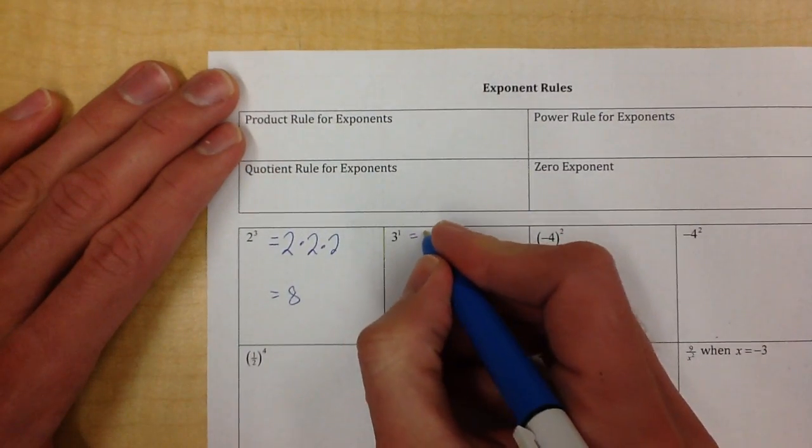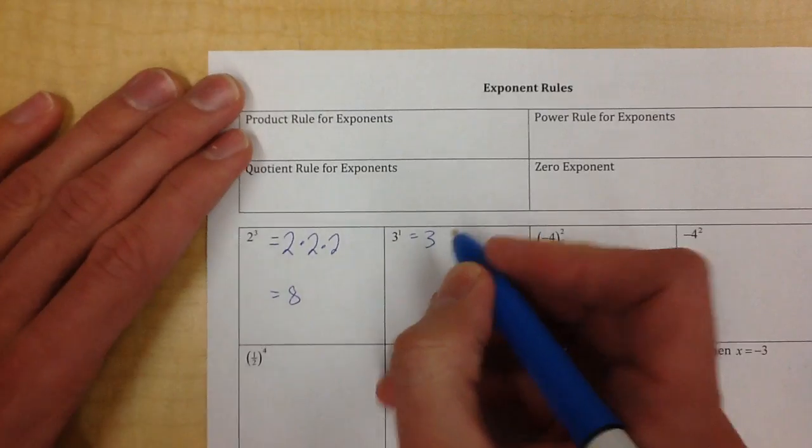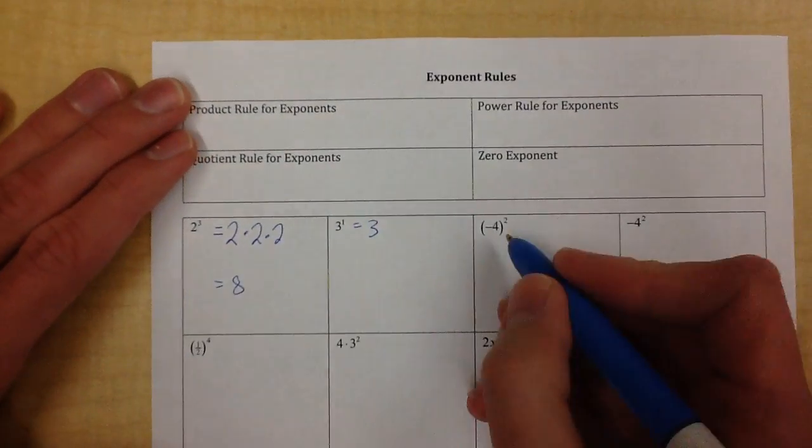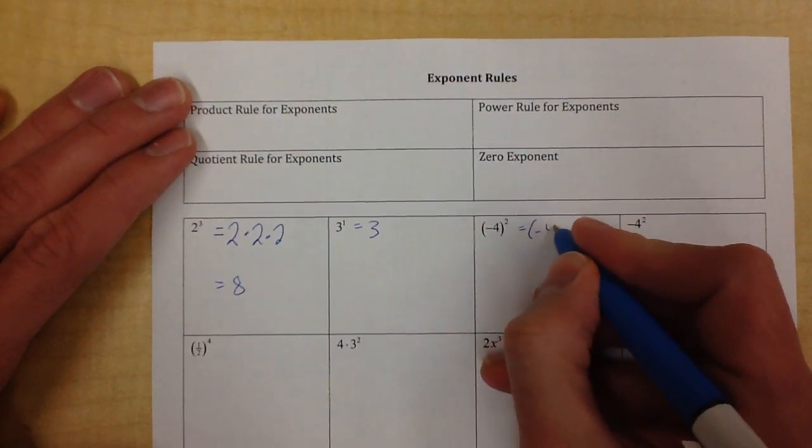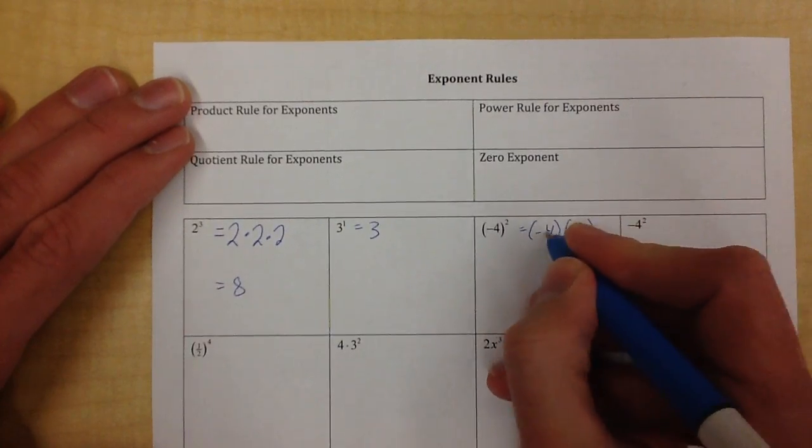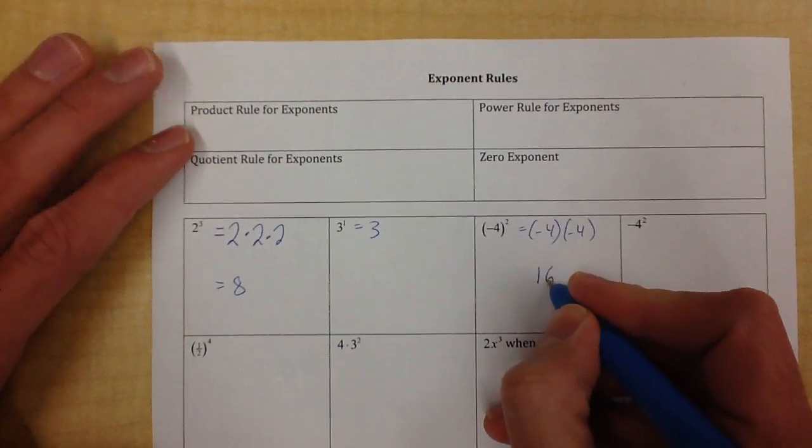3 to the first, that means I have 3, and there's just one 3, so actually that's it, it's just 3. Negative 4 squared is negative 4 times negative 4. Well, a negative times a negative is a positive, so it's that.